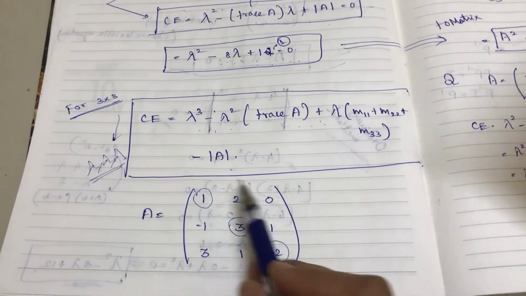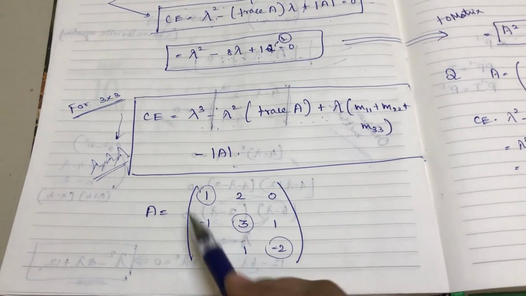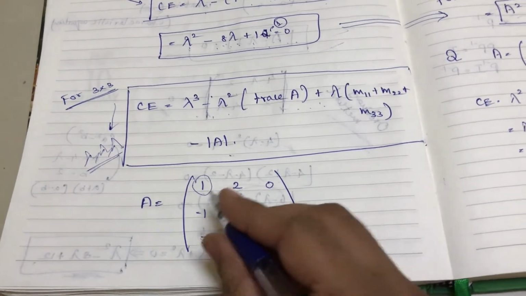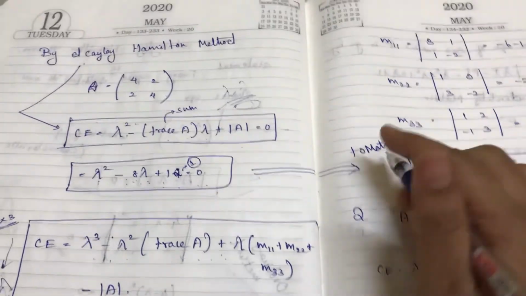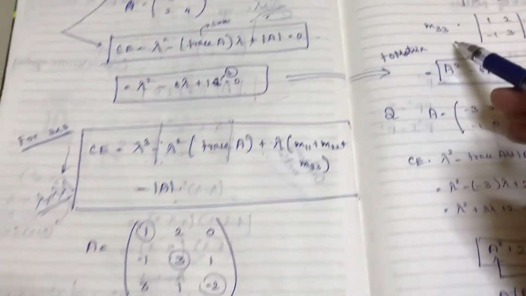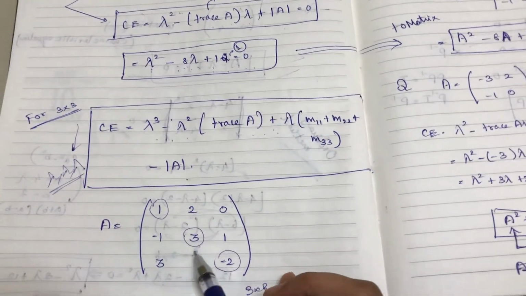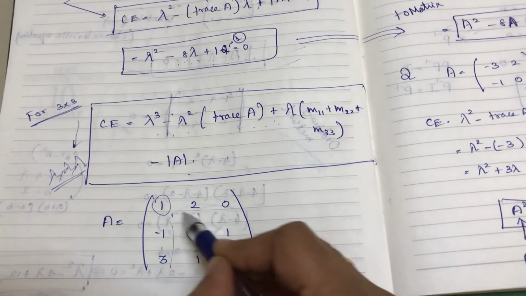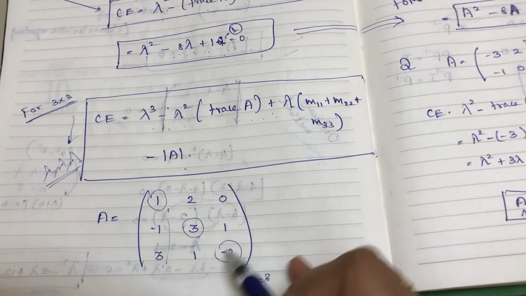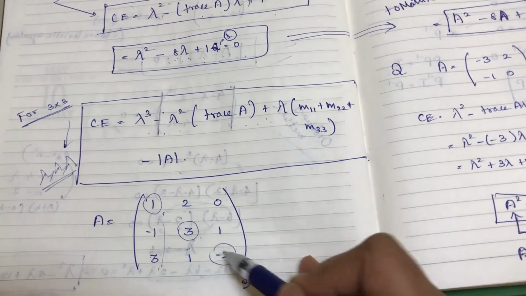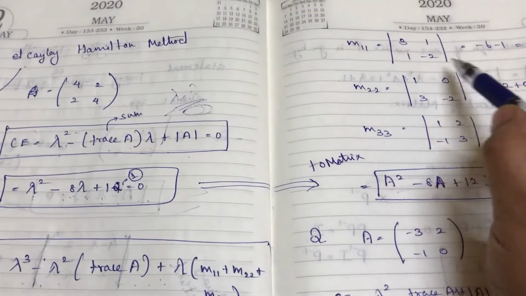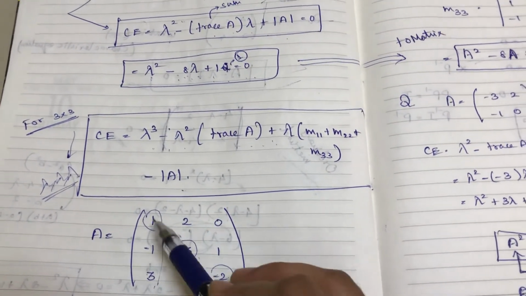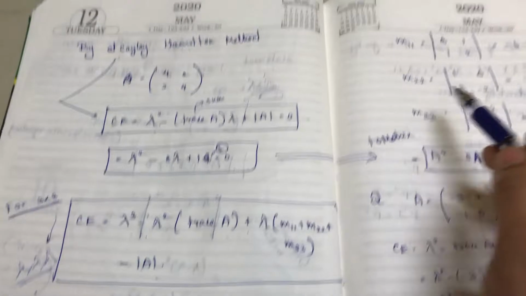Okay, so we have to take the diagonal minors here. Minus lambda. For example, let me consider some 3 by 3 matrix. You can see that these are the diagonal elements. I have to find m11, m22, m33. This is m11. For finding m11, just make this row and column invisible, and you have 4 elements, right? So 3 times 2 is 6, minus 6, minus 1. Just make this row and column invisible and write these elements here.